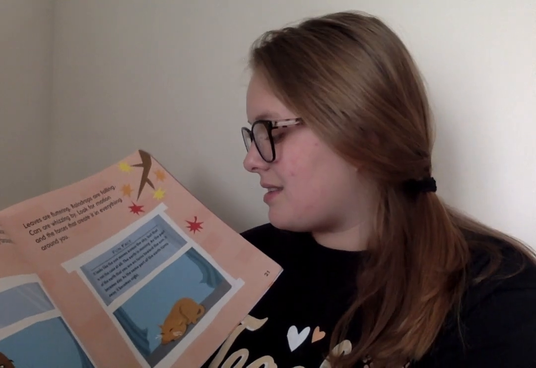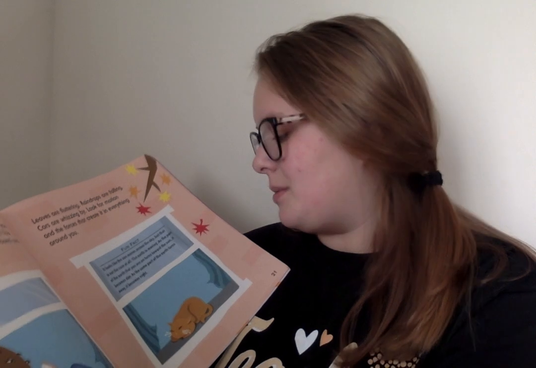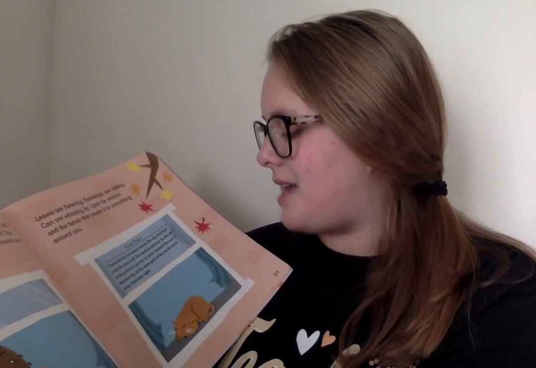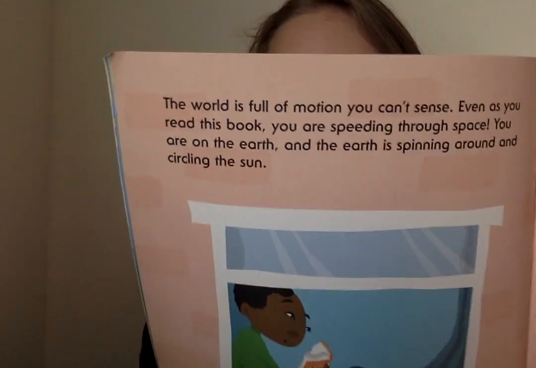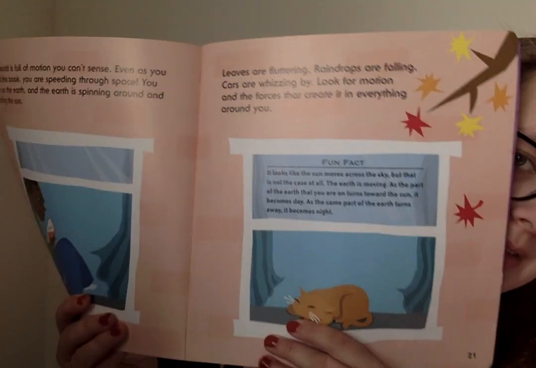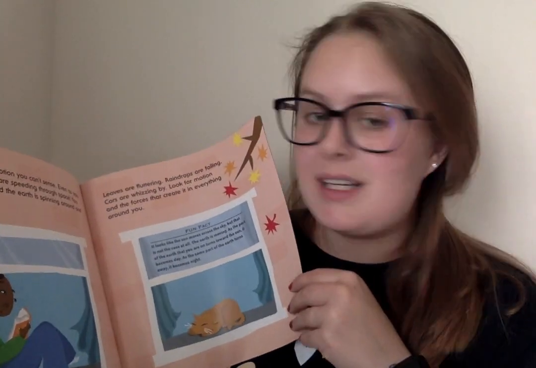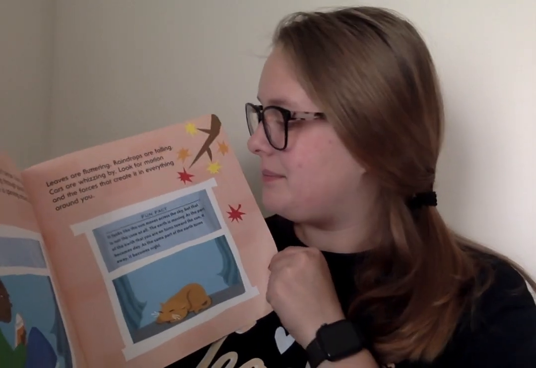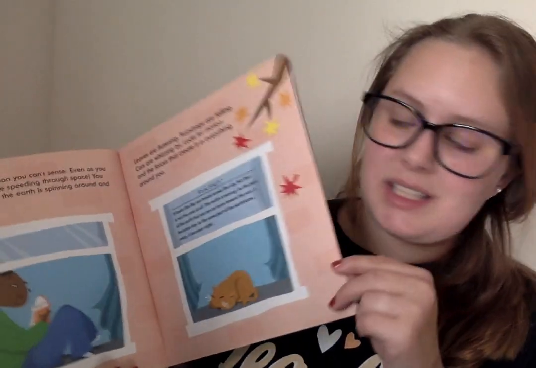Fun fact, it looks like the sun moves across the sky, but that is not the case at all. The earth is moving. As the part of the earth that you are on turns toward the sun, it becomes day. As the same part of the earth turns away, it becomes night. So we're constantly moving and we don't even know it. The earth is constantly rotating. When we are facing the sun, it's daytime. But when we're away from the sun, it's nighttime. So forces in motion can be really interesting.